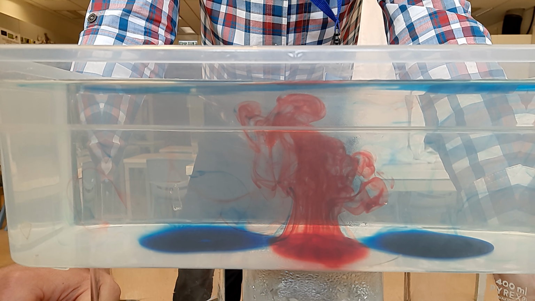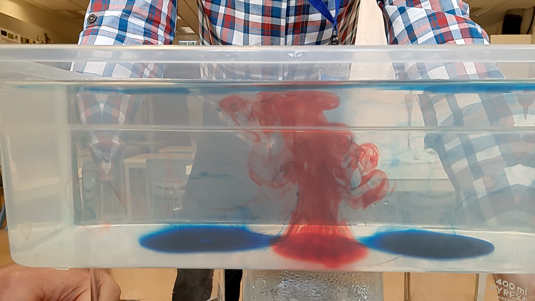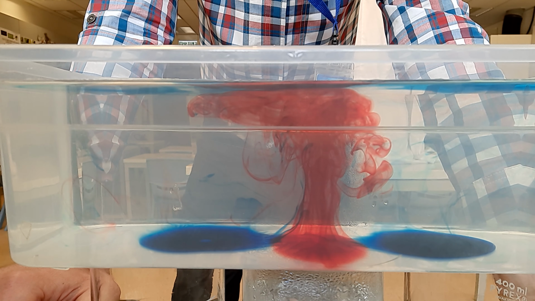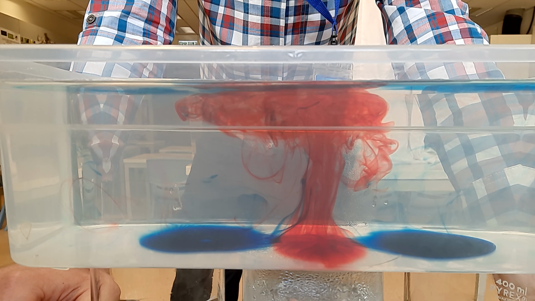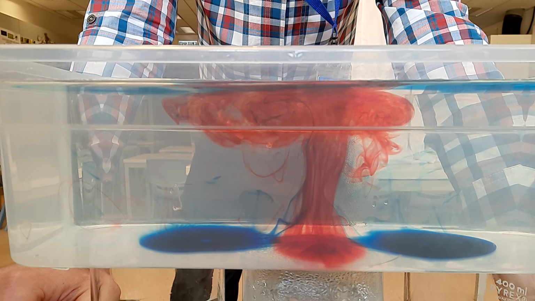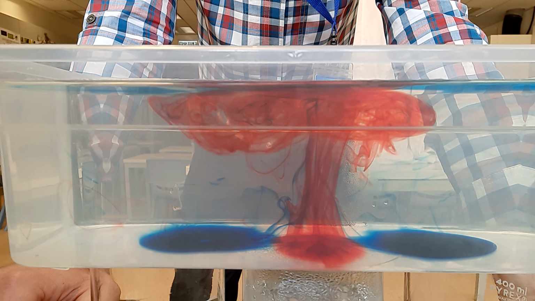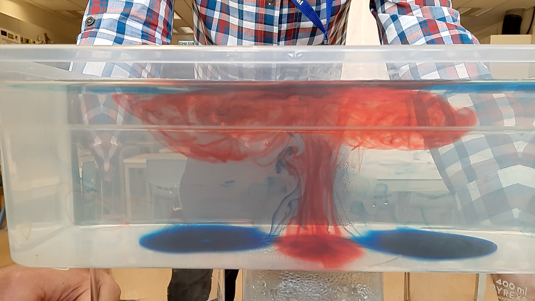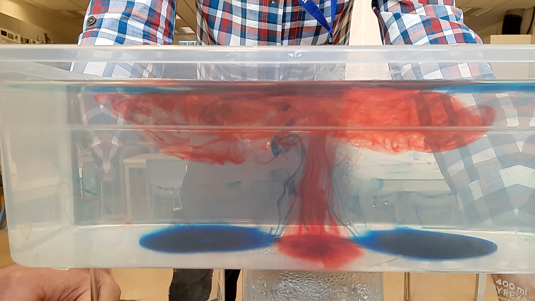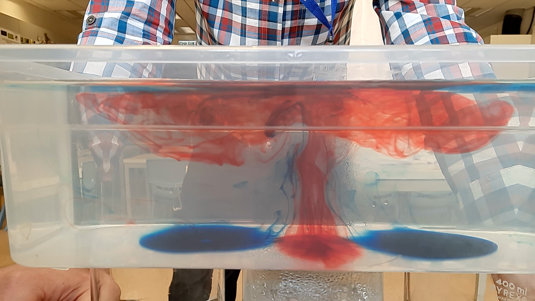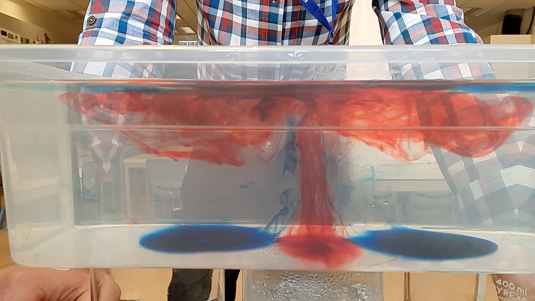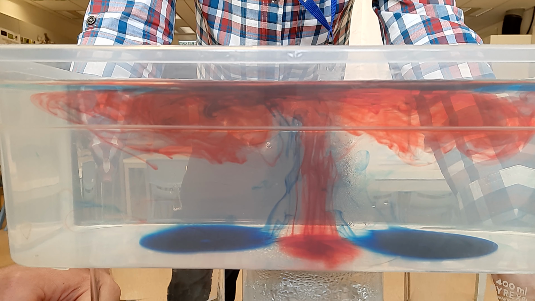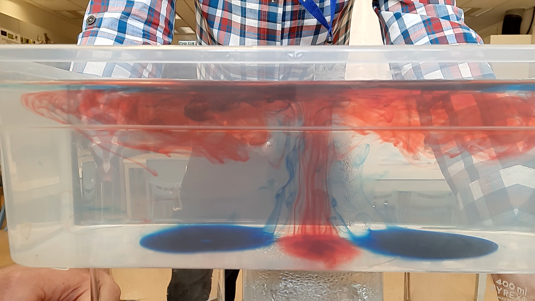Okay, and what you're seeing now is that warmer water is less dense, it's floating to the surface, and it's spreading out across the sides, and you're seeing convection currents at work. And this is how fluids can become evenly heated.